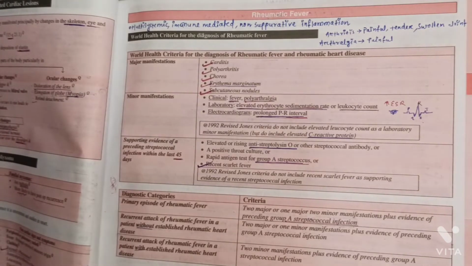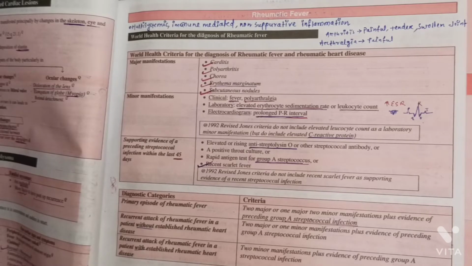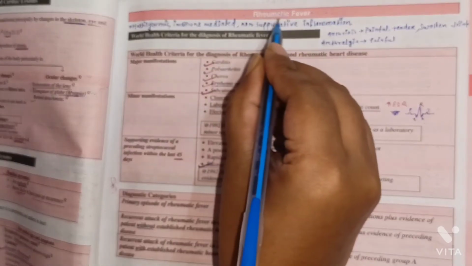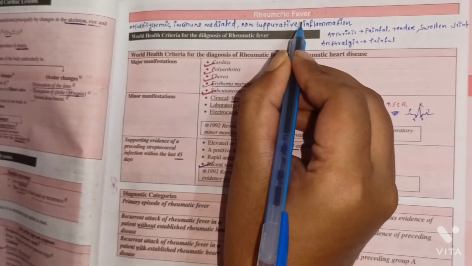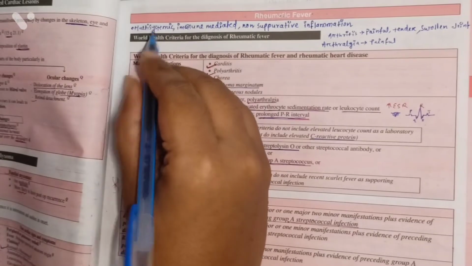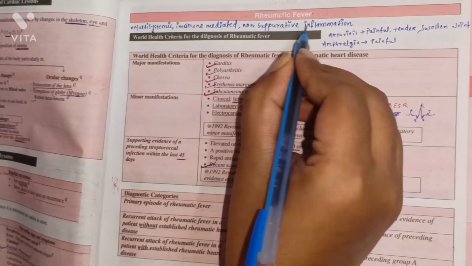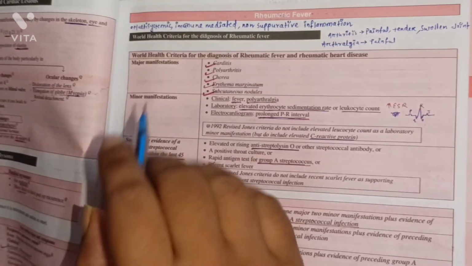Now I am going to teach about an important topic, that is rheumatic fever. So let's study rheumatic fever. So what is rheumatic fever? It is a multi-system immune-mediated non-suppurative inflammation.